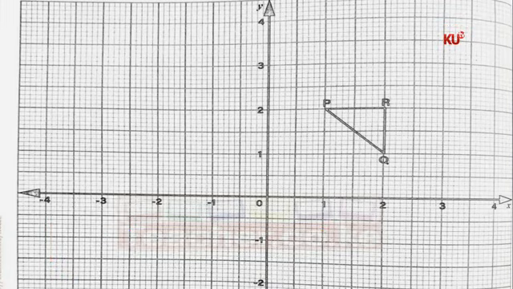Now, let's also look at our Q. When you look at Q and you want to reflect that point along the x-axis, point Q is 2 big squares away from the x-axis. So we move again 2 big squares downwards, and you'll be getting your Q prime as 2, -1. That's your Q prime.